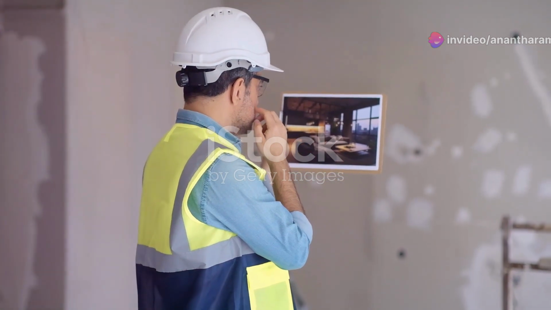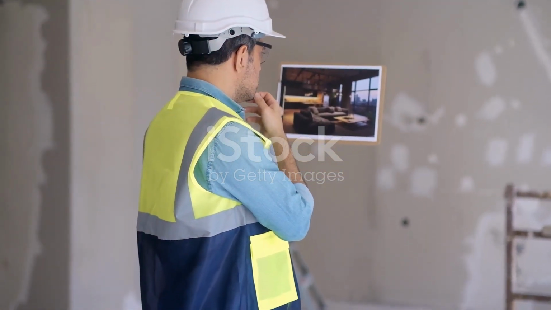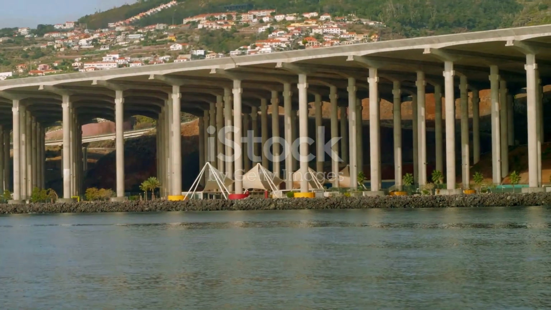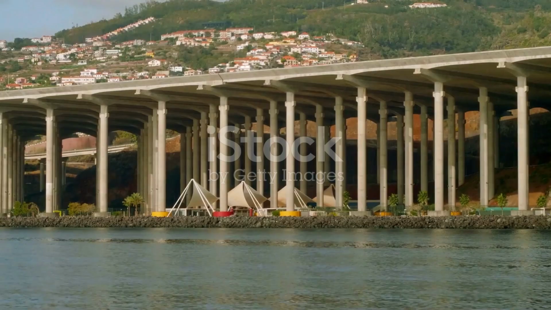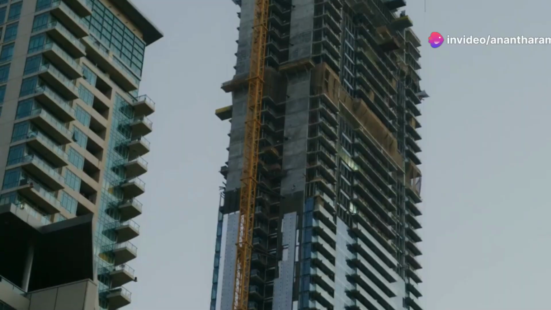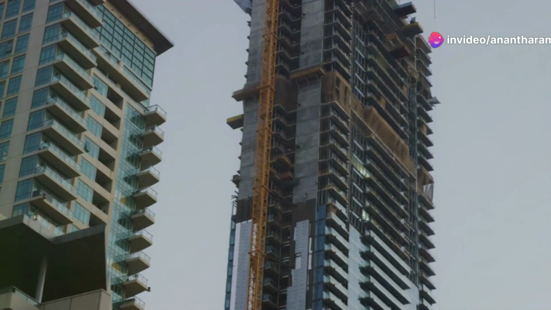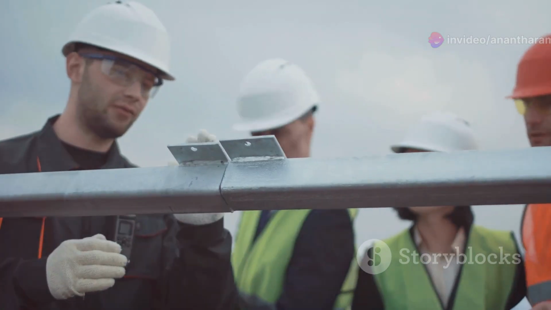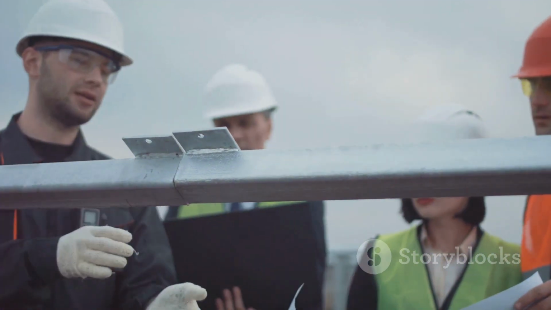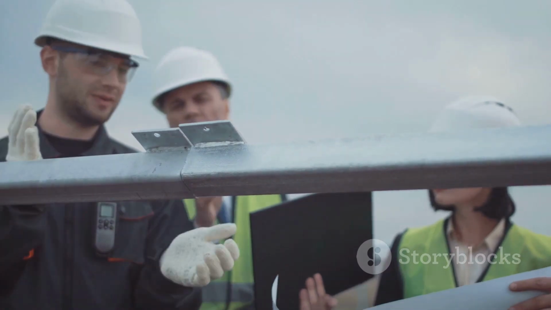Buckling analysis is crucial in various engineering applications. Buildings, bridges, aircraft, and spacecraft all rely on columns to support loads. In skyscrapers, columns provide vertical support, transferring the building's weight to the foundation. Buckling analysis ensures these columns can withstand the immense compressive forces.